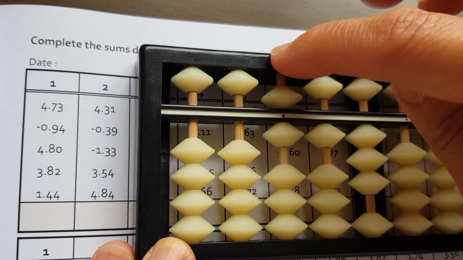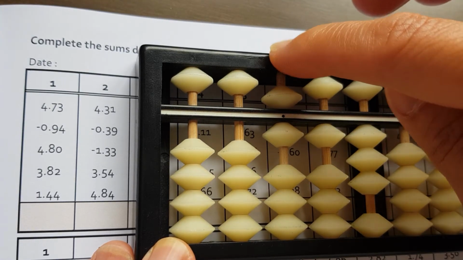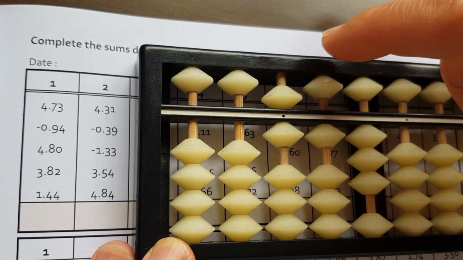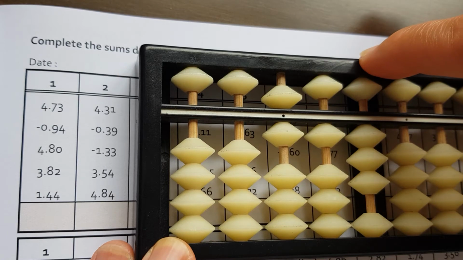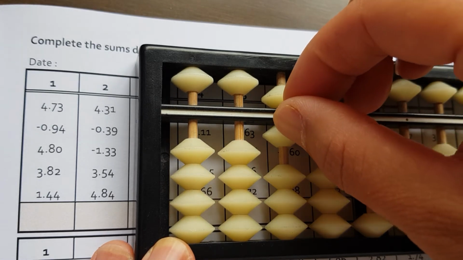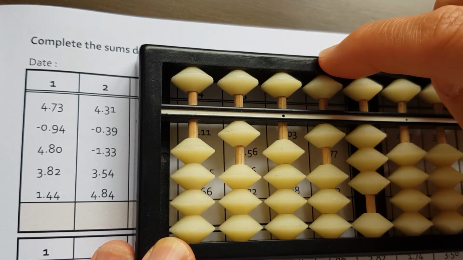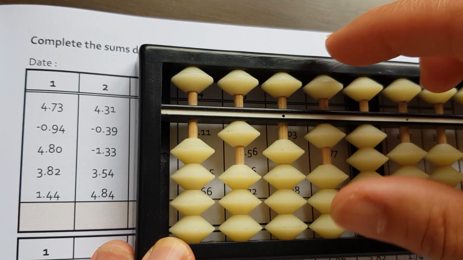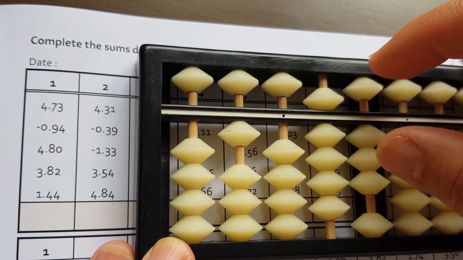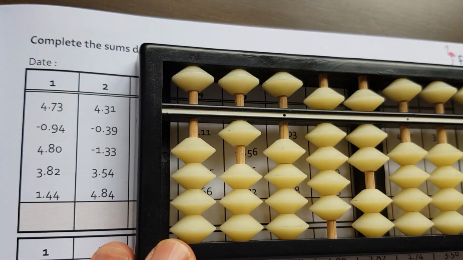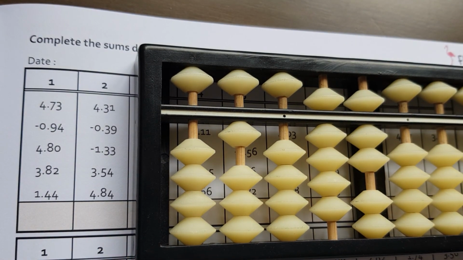Then the last number you need to add is 4.84. So you need to put 4 there on that column. 0.8, 0.04 here. So to add 4 is take away 6 at 10. 0.8 is straightforward. And then 0.04 is bring the 5 down, take away 1. So the answer is 10.97.